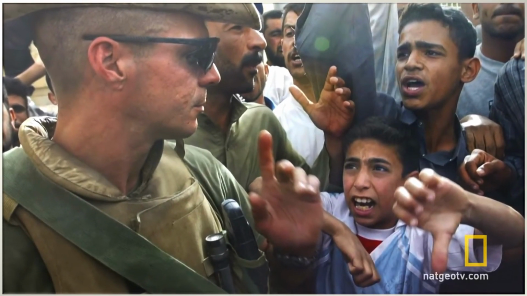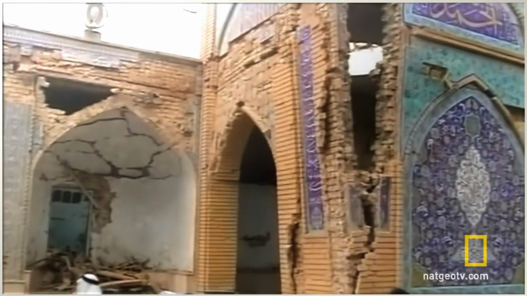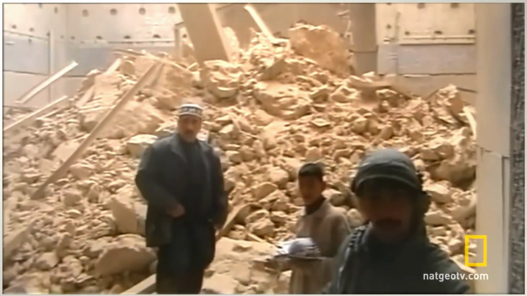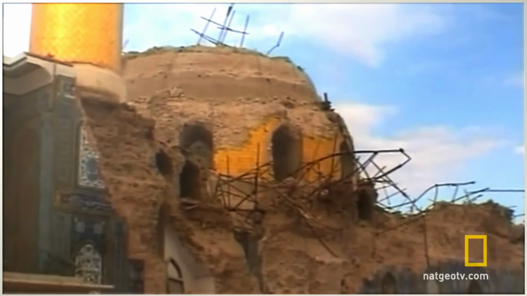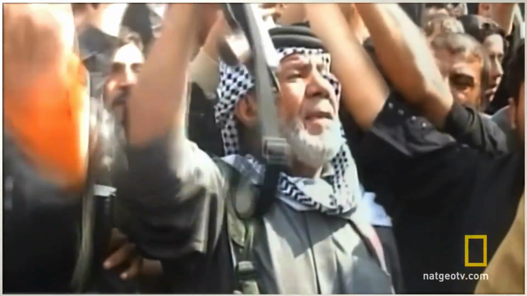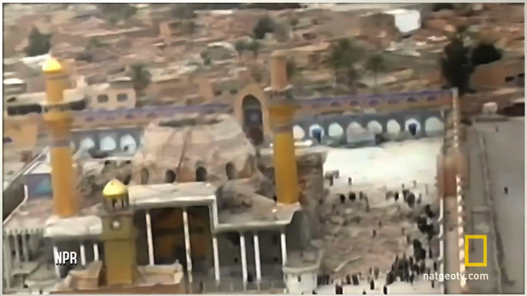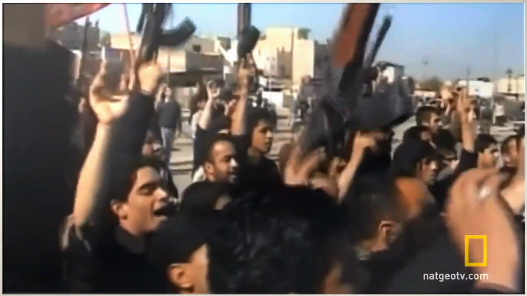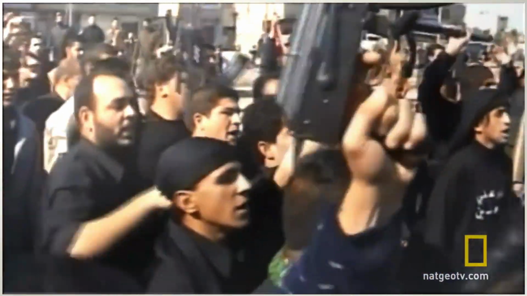On February 22, 2006, Zarqawi's branch of Al-Qaeda attacked one of the holiest sites in Shia Islam, the Golden Mosque in Samarra. The Shia, who are the majority sect in Iraq, decided to fight back. Violence is spreading in Iraq, a day after one of Shiite Islam's holiest shrines was attacked. Zarqawi had long sought to spark a civil war. Now he had.